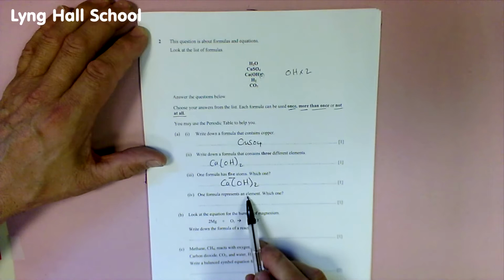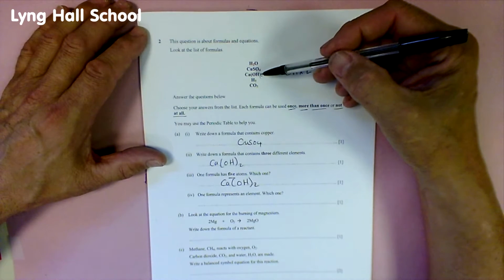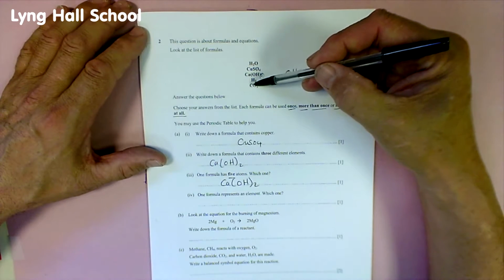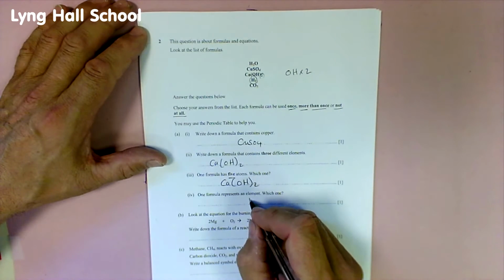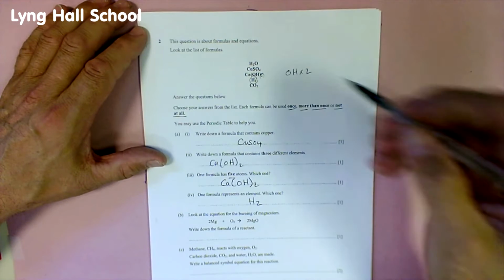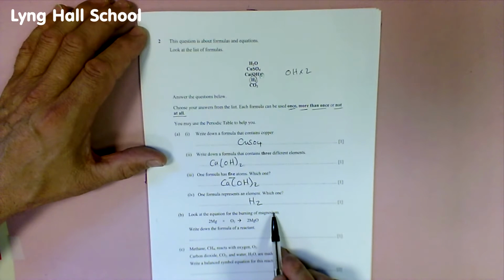One formula represents an element. Which one? Now remember, elements basically normally aren't combining 2 different atoms. So here we've got hydrogen, which is H2, which represents hydrogen gas. Look at the equation for burning of magnesium.